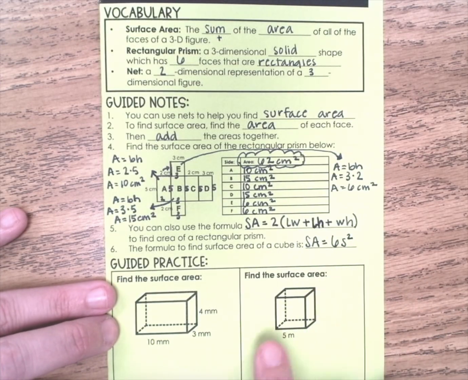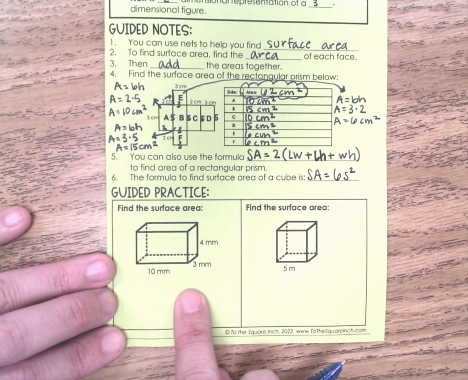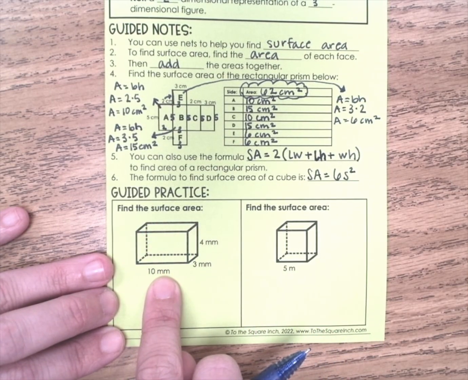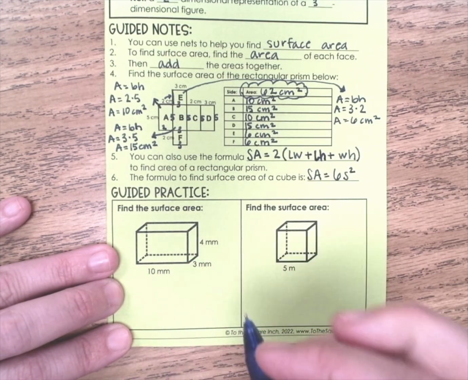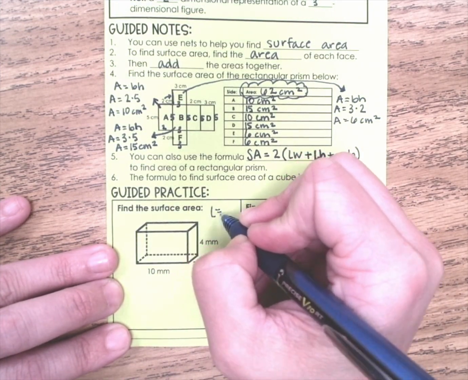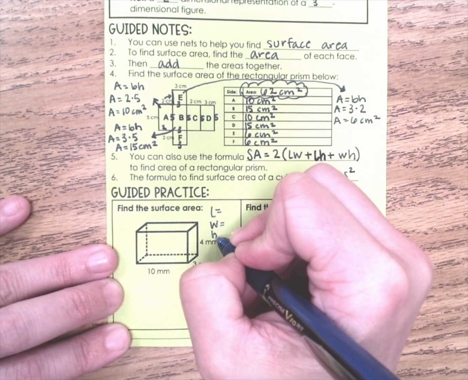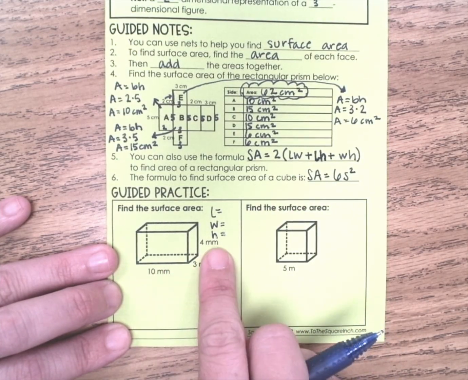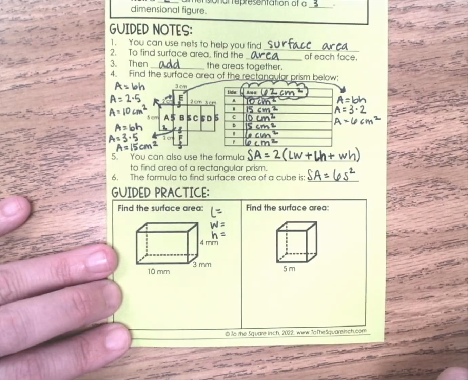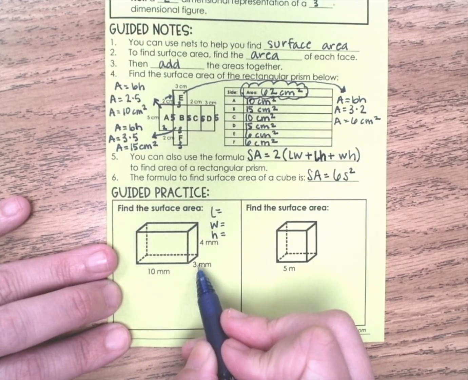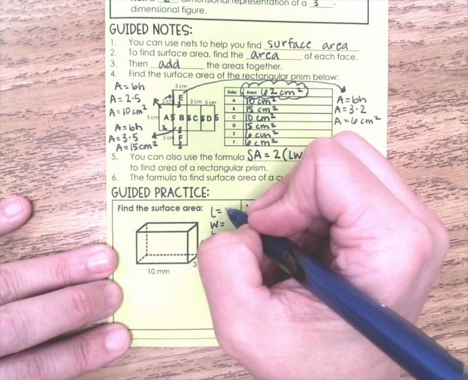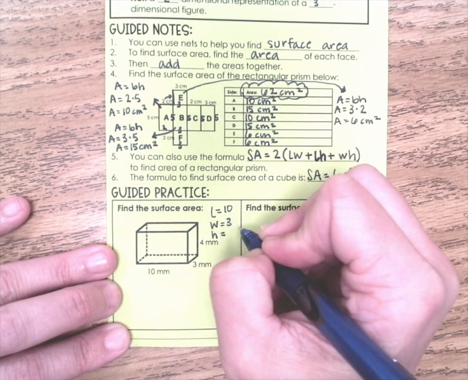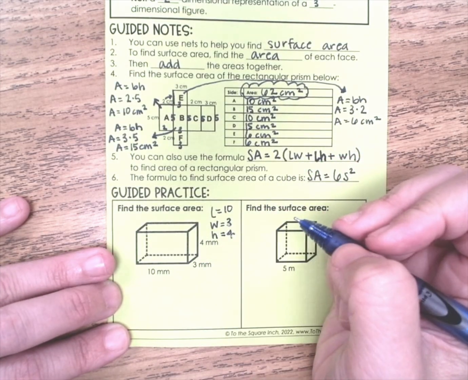All right, let's put those formulas into practice down here on this guided practice. So we have the surface area that we're trying to find for this rectangular prism right here. And I'm just going to go ahead and write out what is my length, my width, and my height. I think it's going to make that easier when we go to plug it into our formula. And 6th grade, a little clue for you. It doesn't matter what's your length, width, and height. The only thing you have to remember is you can only use each number once. So if I say 10 is my length, I can't use it for my width or my height. I'm going to say 3 is my width and 4 is my height there.